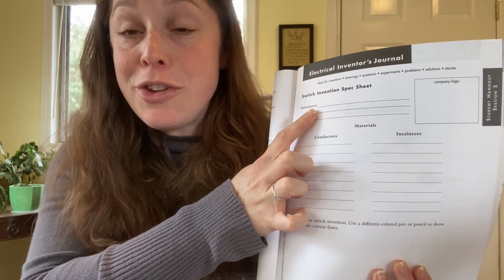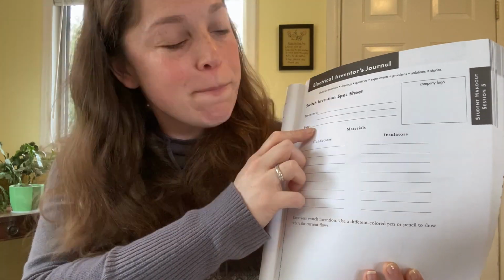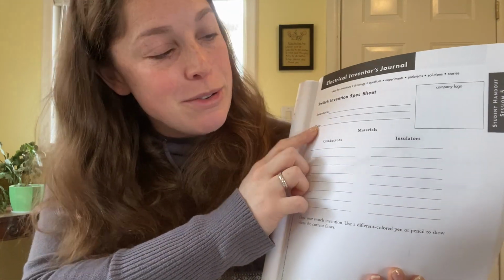And you'll see that on your paper, it has you write who the inventors were. If you had a brother or sister help you with this, or a parent, you can give them a little credit here. You could always say that you were the lead inventor and they were part of your team. But this is to put anyone who's in your team and the date that you invented this on. You can make a little company logo, and then you're going to write all of the conductors that are in your whole circuit and the switch part of it.